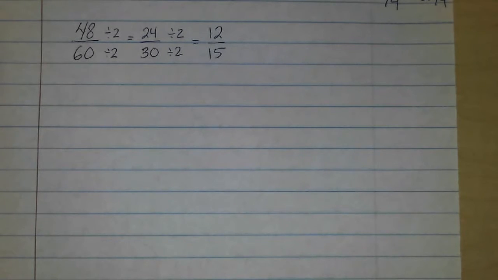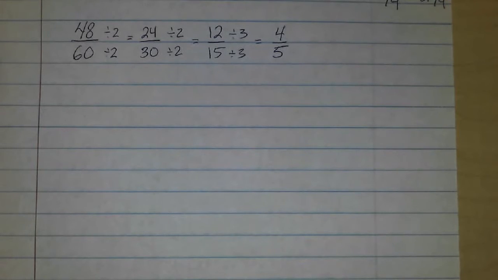Now, the numerator I can divide by 2, but the denominator I can't. So I look for another number that goes into both. Well, I can divide 12 by 3, and I can also divide 15 by 3. So I go ahead and do that. Now I have my fraction reduced to 4/5, and there's no number that divides into both 4 and 5 with the exception of 1, so this fraction is reduced.